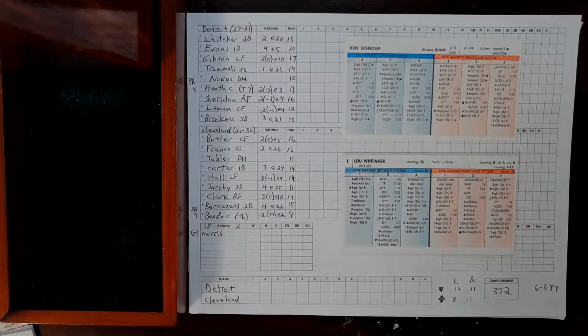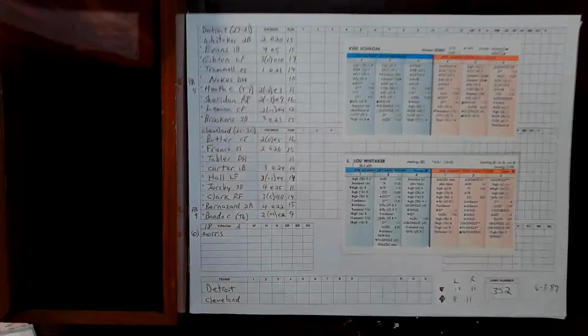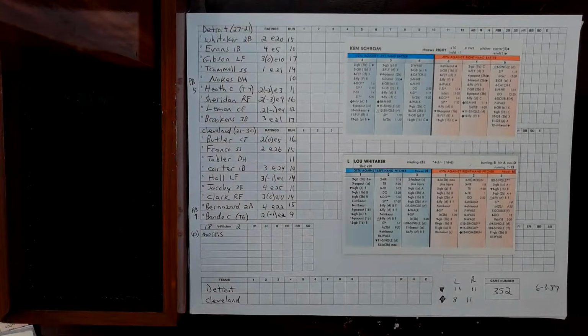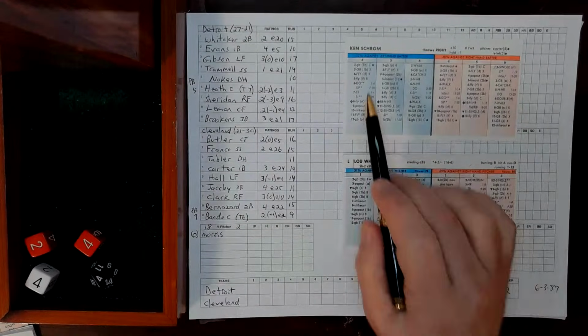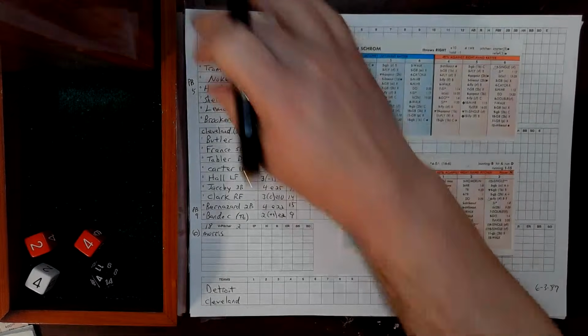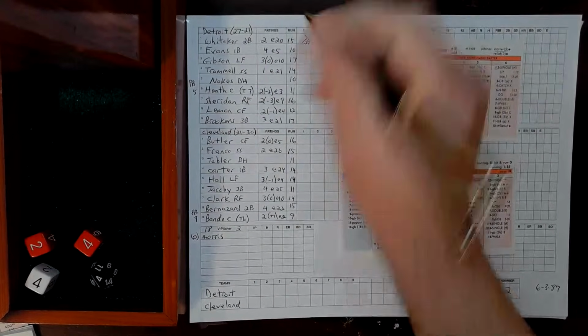And of course, before we have the actual first pitch of the game, we have the ceremonial first sip. All right. Here is Lou Whitaker to lead it off against Ken Schramm. Whitaker on the replay hitting .270, 12 homers, 37 driven in. He hit .265 real world. We get a 4-6 against Ken Schramm, and that's trouble. 1-6 is a double. 7-20 is a single. That's a 4. So we got a leadoff double by Lou Whitaker to start things off.